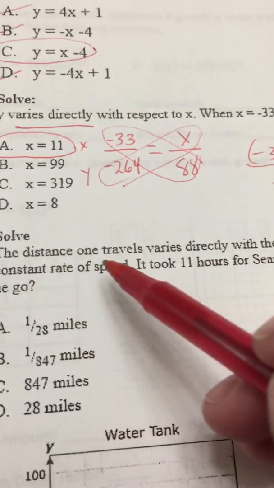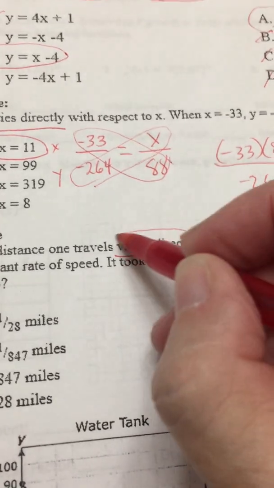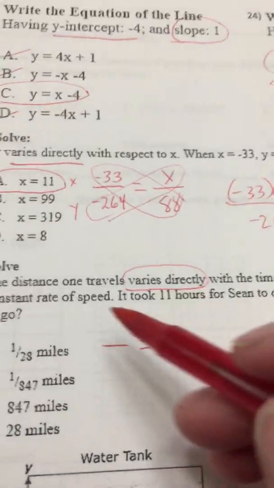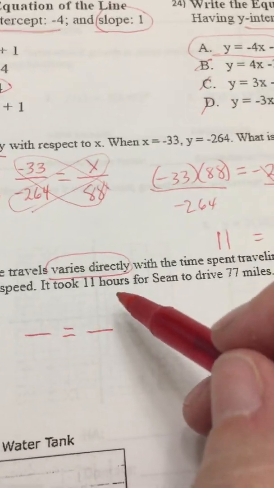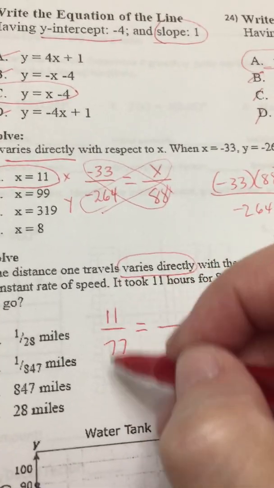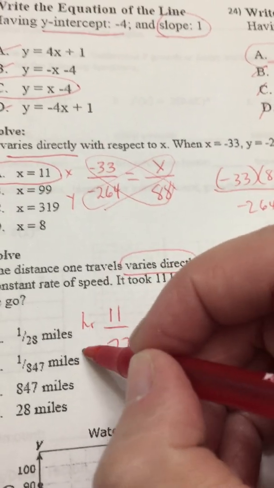Next question, the distance one travels varies directly. As soon as you see those words, did you go ding, ding, ding, ding, butterflies, and say it's a fraction equals a fraction? They're going to give you 3 numbers, one's going to be missing. So the first 2 numbers make my first fraction. 11 hours to drive 77 miles. So 11 hours, 77 miles. Does not matter which one you put on top, 11 or the 77. But this was hours and this was miles.